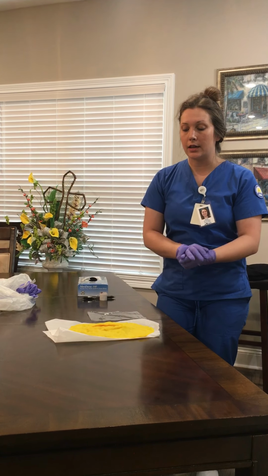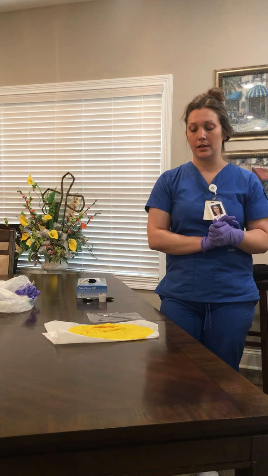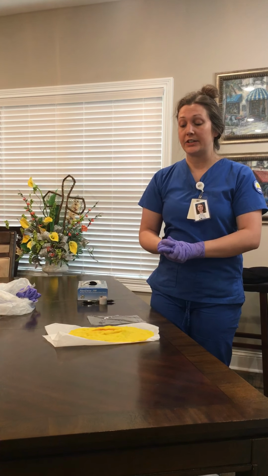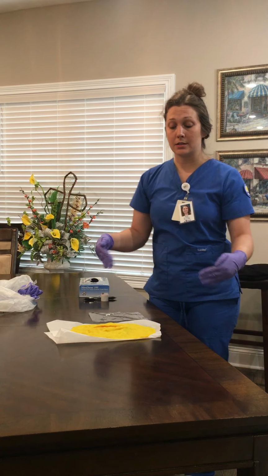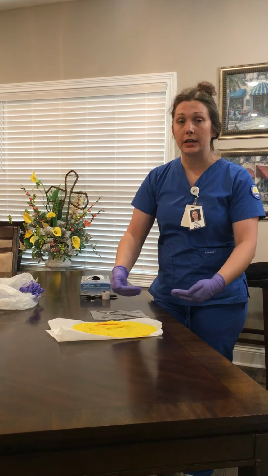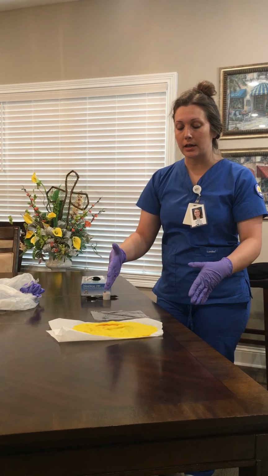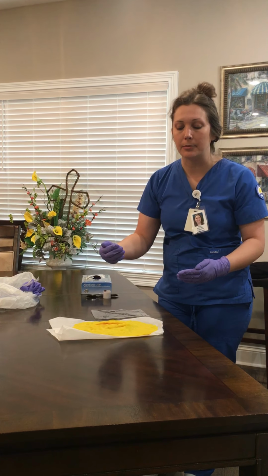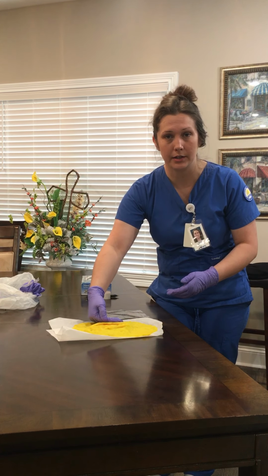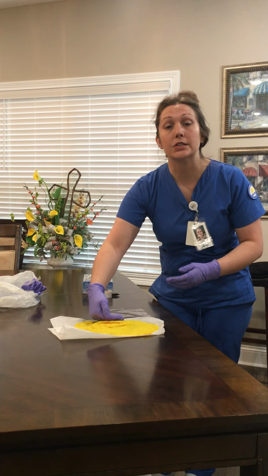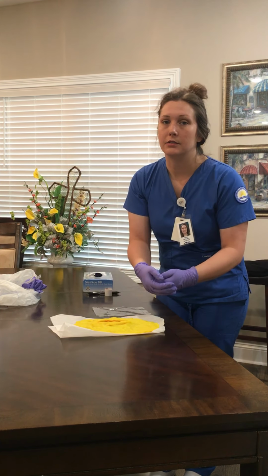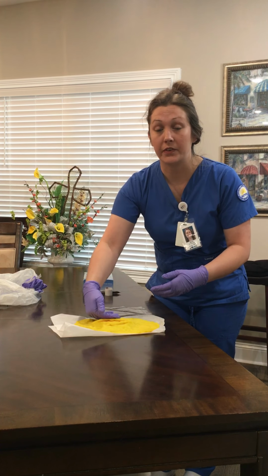So just looking at it, is there any erythema? Is there any edema? Any ecchymosis around there? Any obvious draining or drainage from the outside? Is there any apparent odor? You also want to touch it gently with the back of your hand to assess for any warmth, which could be a sign of a fever, infection.